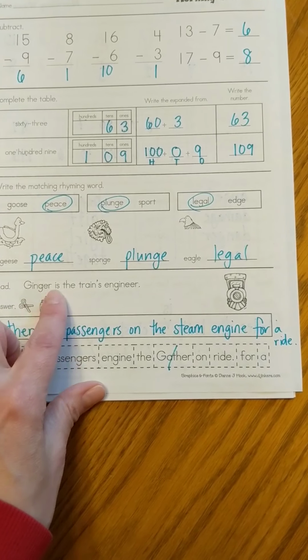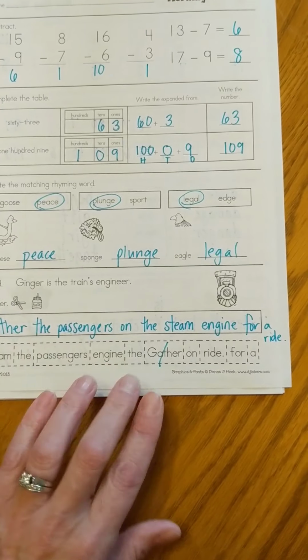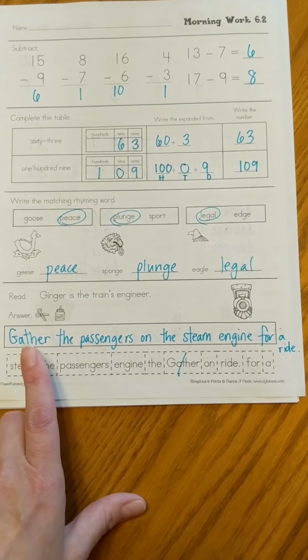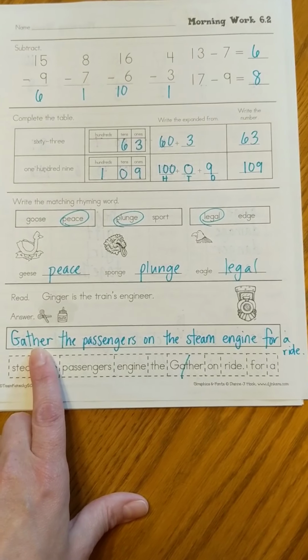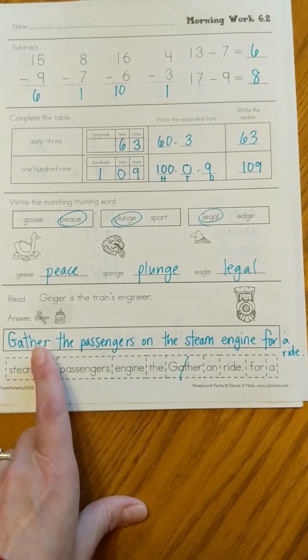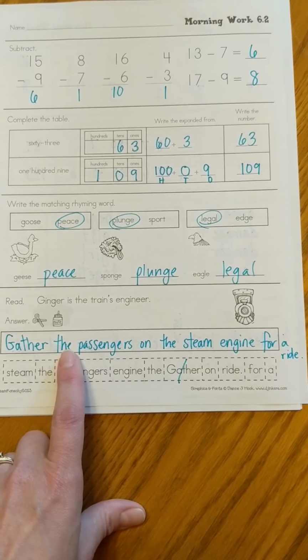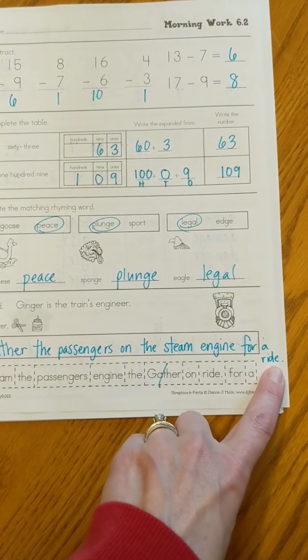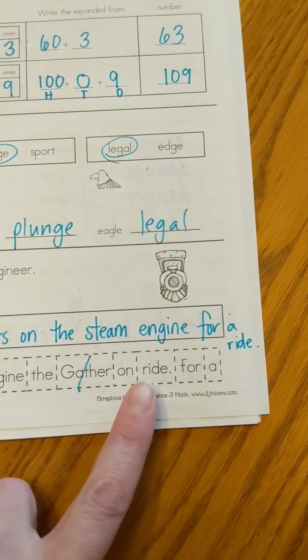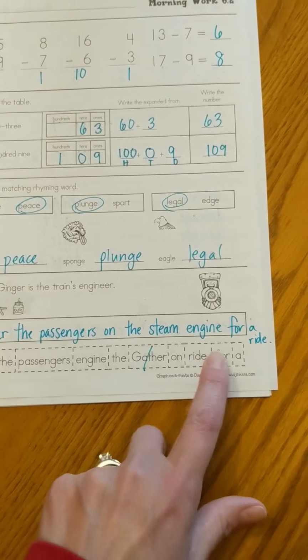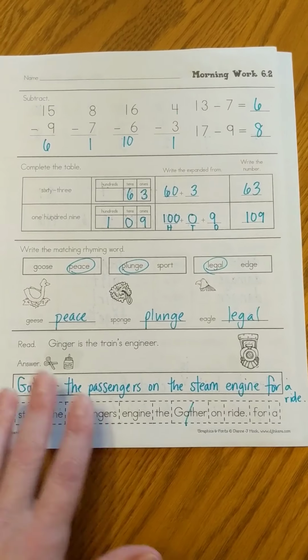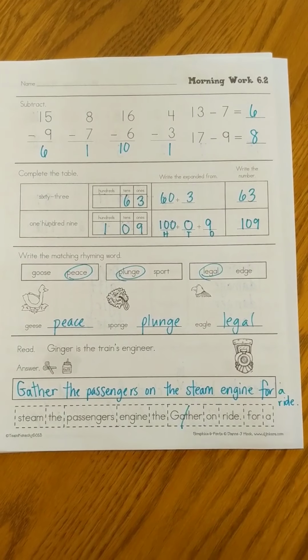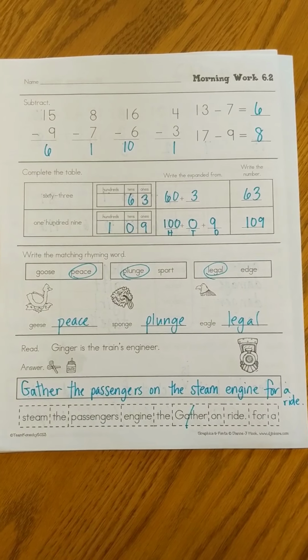So for our sentence, it was Ginger is the train's engineer. That's the person in charge of driving the train. So we discussed that gather was the first word. So gather, well, who are we gathering? Gather the passengers on the steam engine for a ride. And we knew ride was the last word because it had a period. I did not cross them all off, but I did use all the words. So here are our answers for morning work 6.2 in week 2.